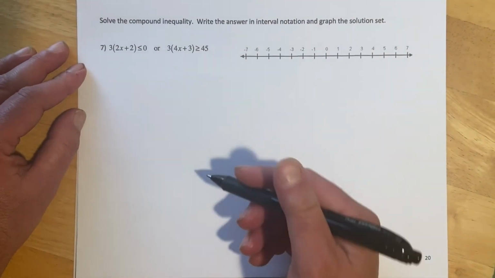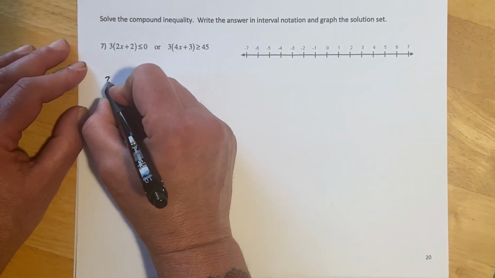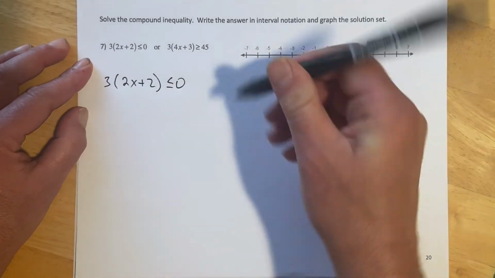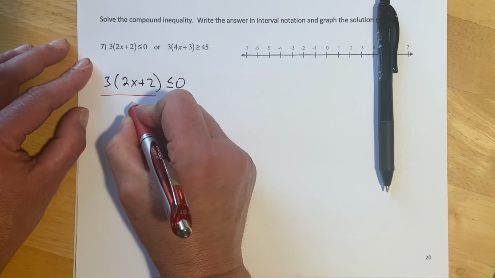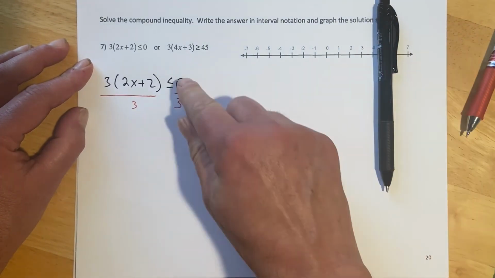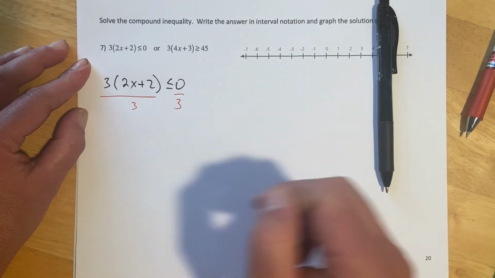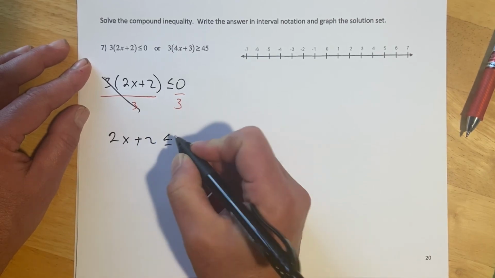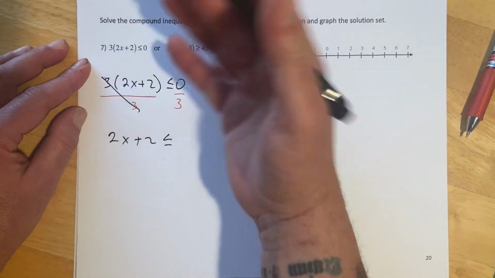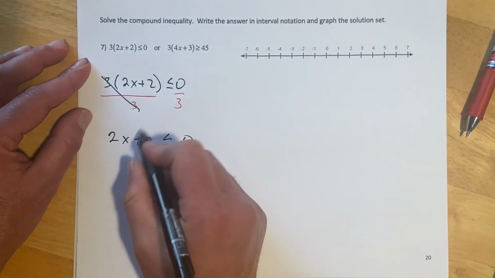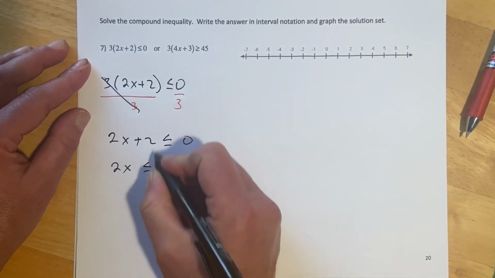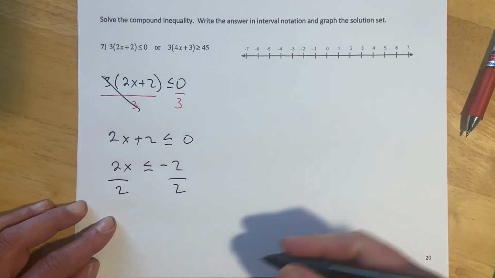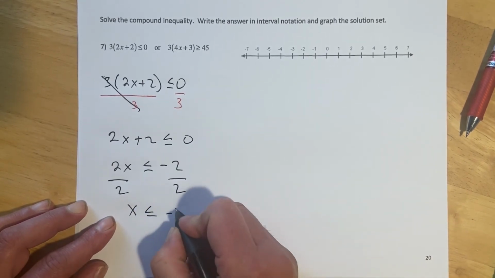Okay, so for this last one, there are a couple of ways I could approach this. So this is 3 times the quantity 2x plus 2 less than or equal to 0. I could distribute the 3. Something else I can do, if it's convenient: if this was a 7, I would not do this because then I'd have a fraction and that would make it difficult. But since there's just a 0 over there, it's easy enough to just divide out the 3, and it saves me a distribute. So then bring our 2 over, and that's going to be a negative 2 over here. Divide that out and x is less than or equal to negative 1.